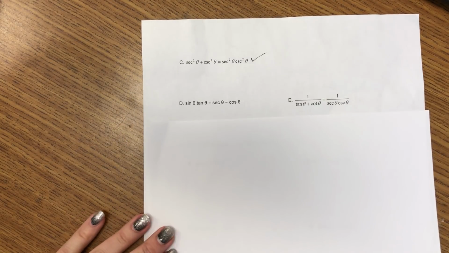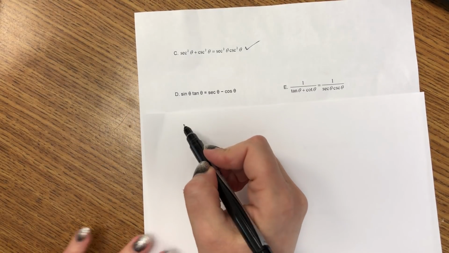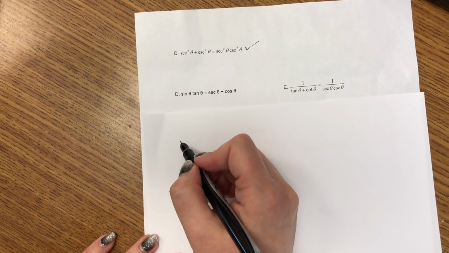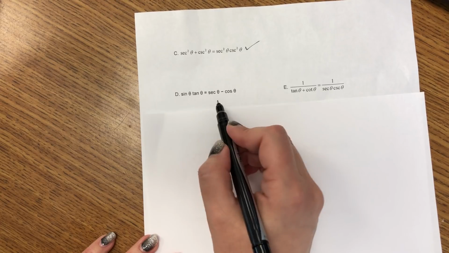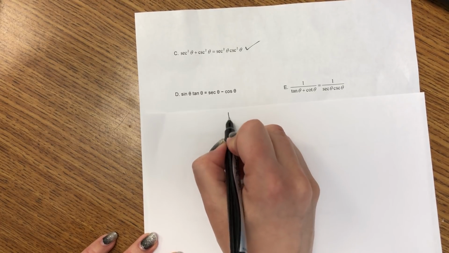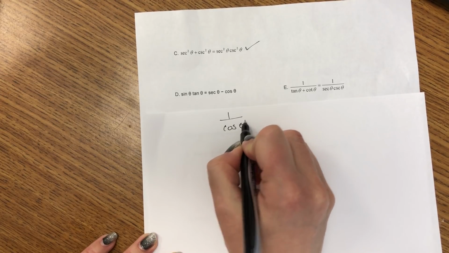All right, D, we have sine times tangent equal to secant minus cosine. I think I want to simplify the right side. The secant is 1 over cosine.